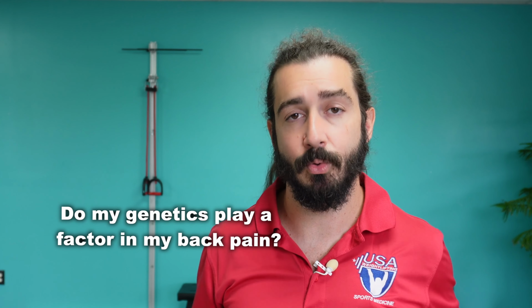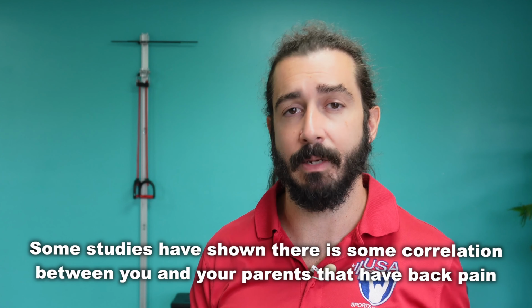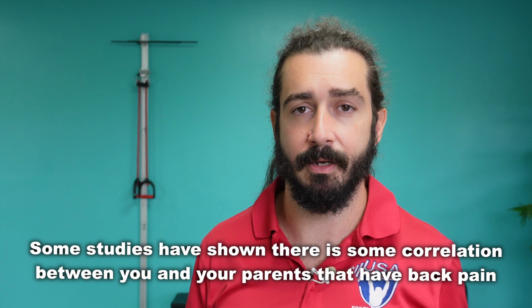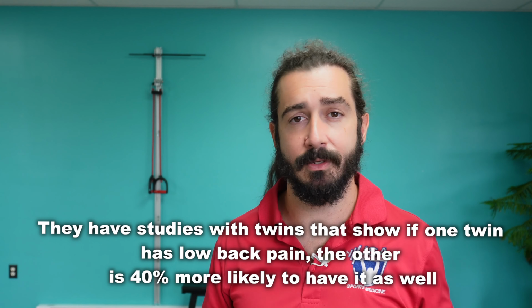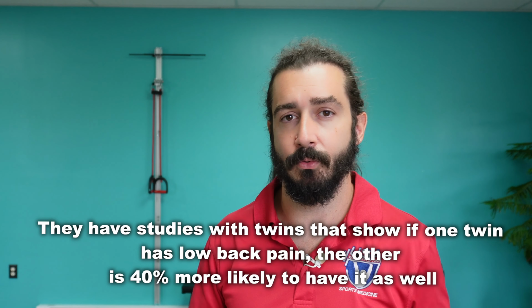And now, before we get into the factors that are within your control, let's tackle genetics. There are some interesting studies out there that have shown there is some amount of correlation between having parents with low back pain and you having low back pain. They have studies with twins where they show that having a twin with low back pain means that you're 40% more likely to have low back pain.